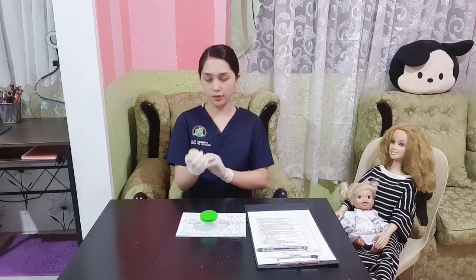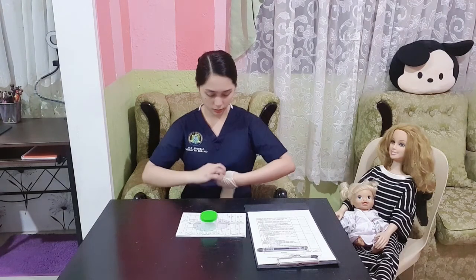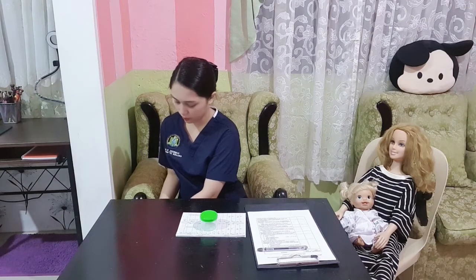Then I will now discard again the gloves. Now I will fill out the requisition form and send it to the laboratory with the specimen as soon as possible. For best results, bring the sample within 30 minutes of collecting it.